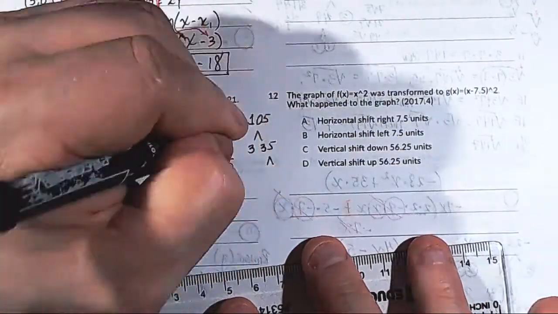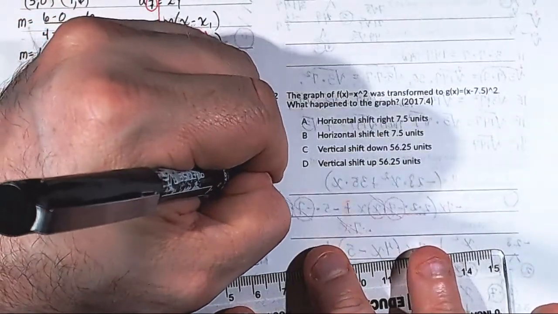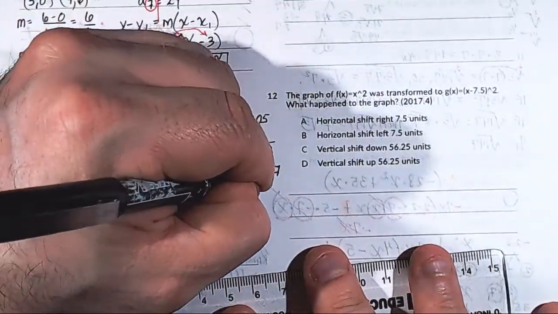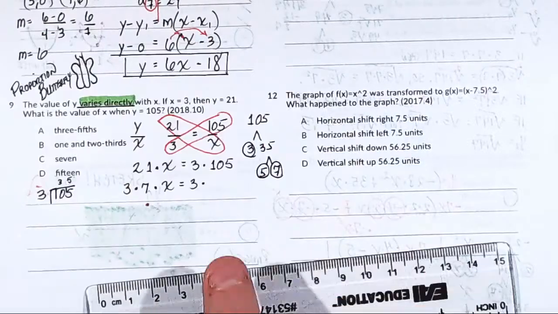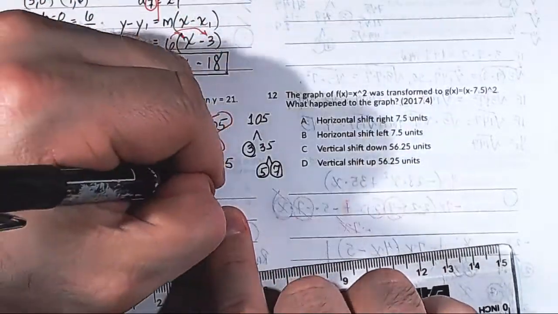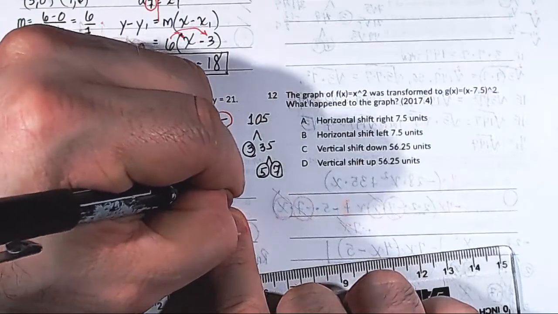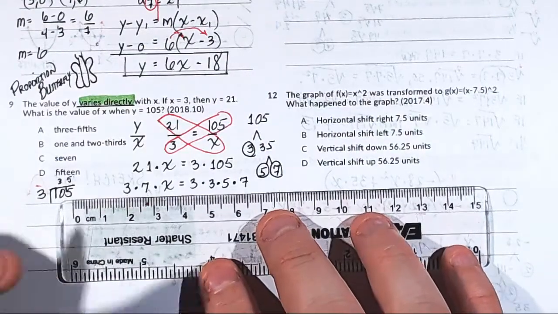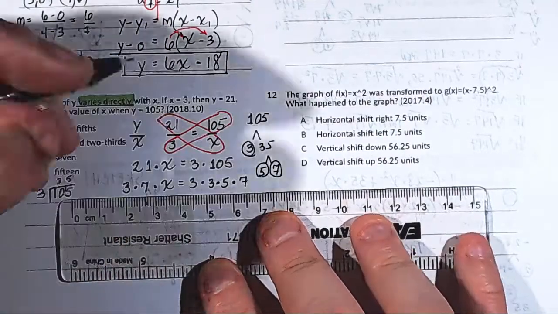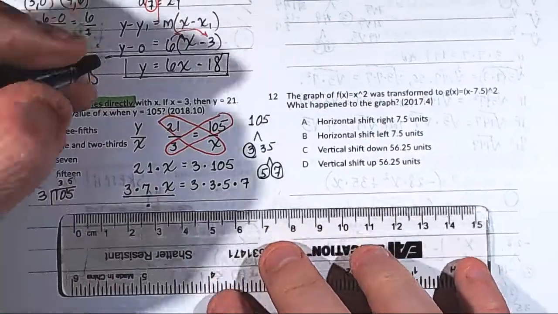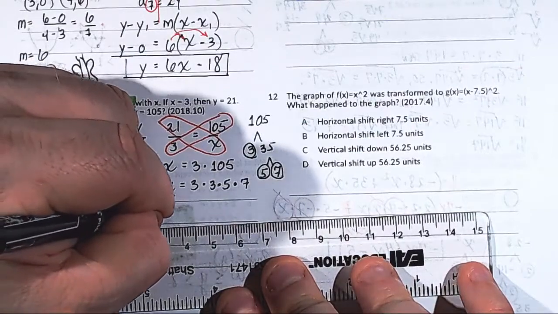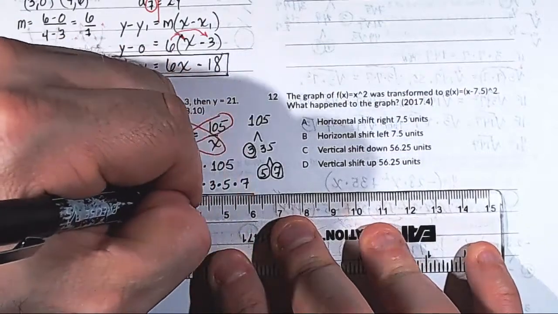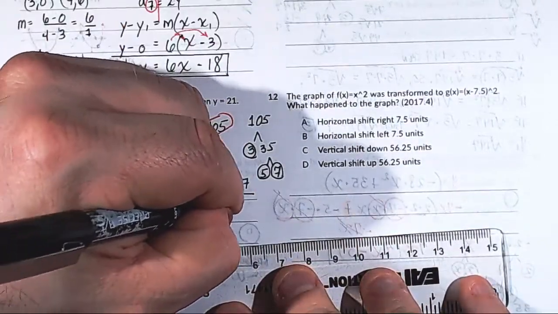What are the prime factors of 35? Well, the lowest prime factor of 35 is 5 and then 7. So 3 times 5 times 7. So we can replace 105 with 3 times 5 times 7. And this turns out to be really, really cool because on the left side, I can divide out 3 times 7. It's better if you leave them as factors and then do the same thing on the right. Divide everything by 3 times 7.